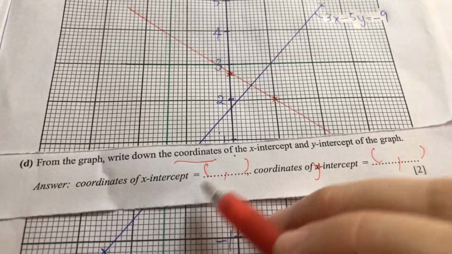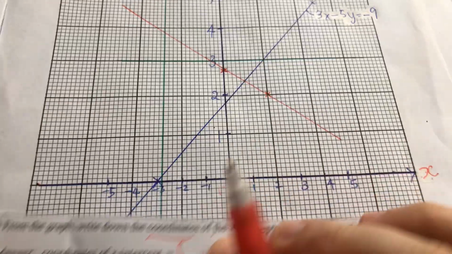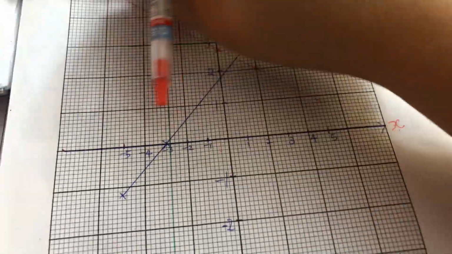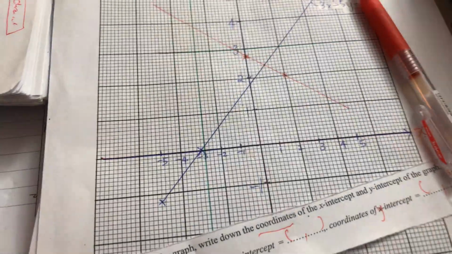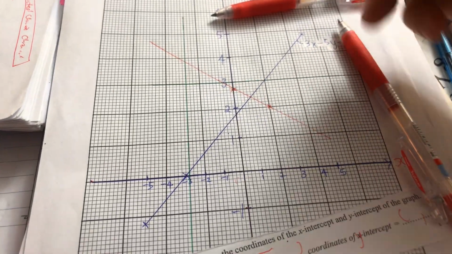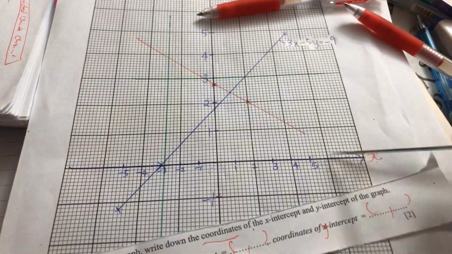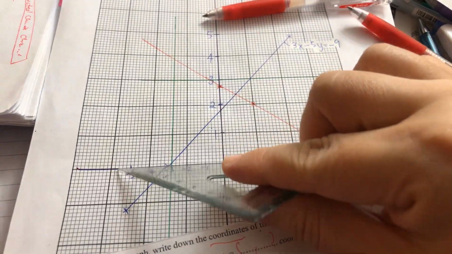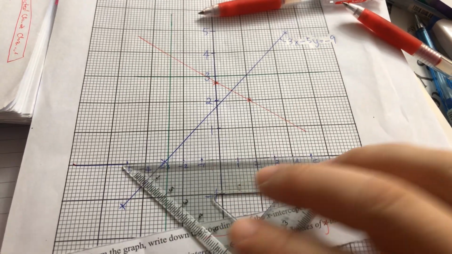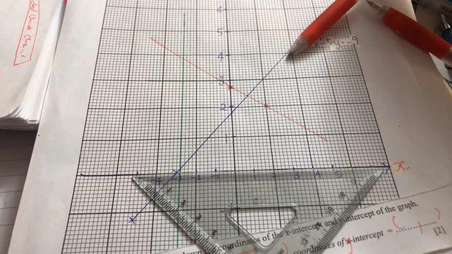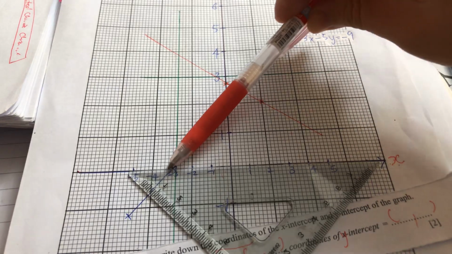Okay, how do I find the x-intercept? X-intercept is the point where the line cuts the x-axis. You see, this is the x-axis, right? Where does the line cut the x-axis? Here, right?